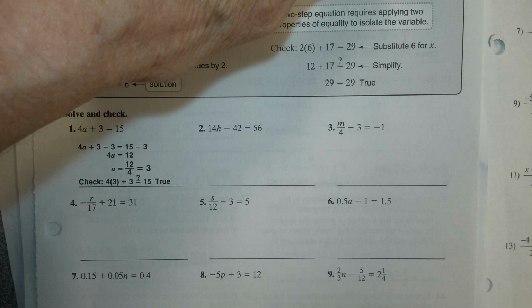This one's a baby problem. Let's go down to this one. Who knows what I need to get rid of first? What's the ugliest thing here on number 3? Well, I can't undo that. The 2. We can get rid of it. This whole thing is divided by 2. How do you get rid of a division? So we're going to multiply by 2 on both sides.